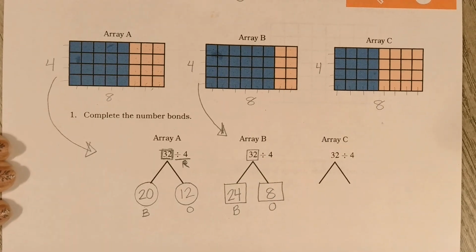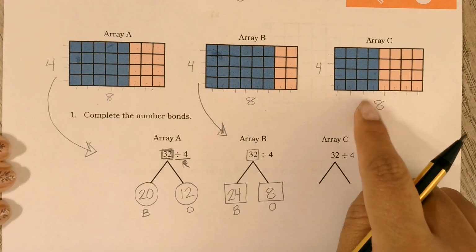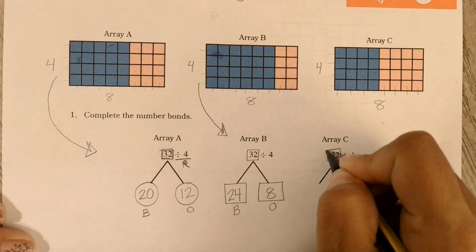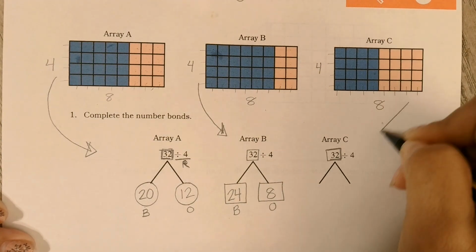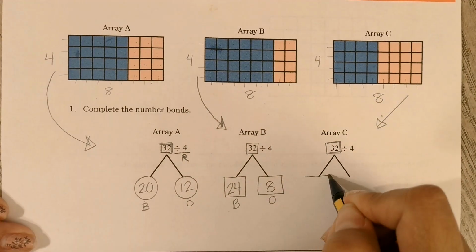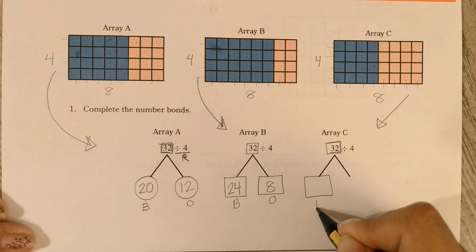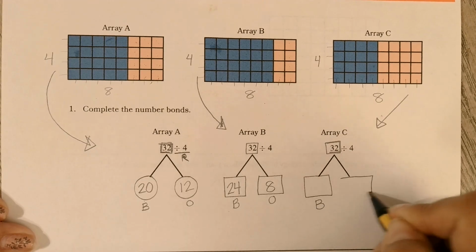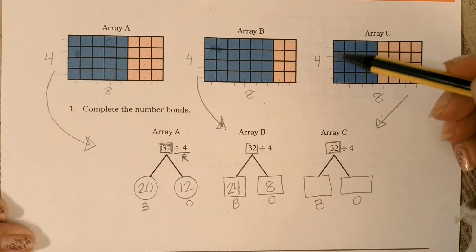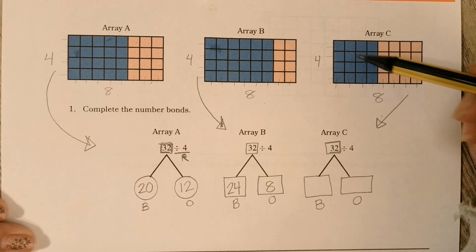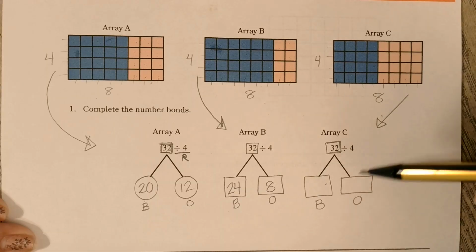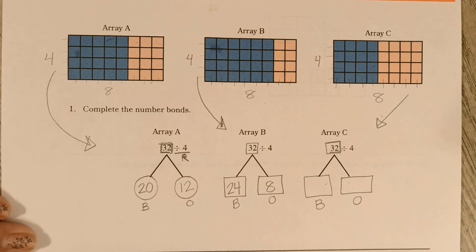All right? Now, this one, I want you to try, okay? We're still dealing with 32 boxes, and this one goes with that one. I want to know how many blue boxes there are, and how many orange boxes. What I want you to do is count how many blue boxes, you put it in here, how many orange boxes, and you put it in here, okay?